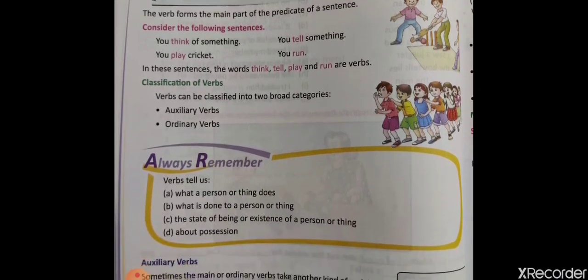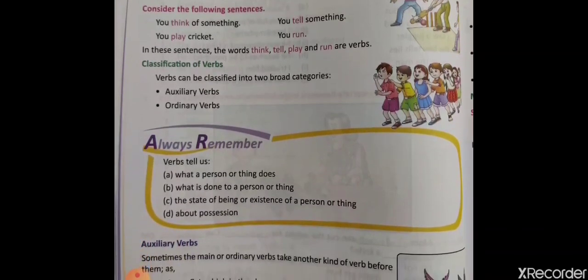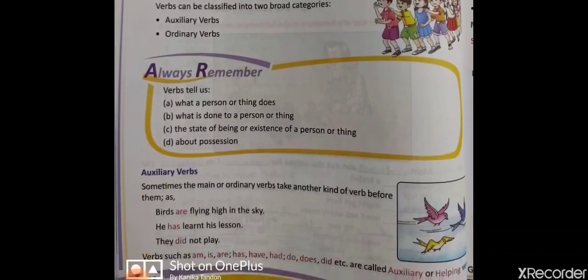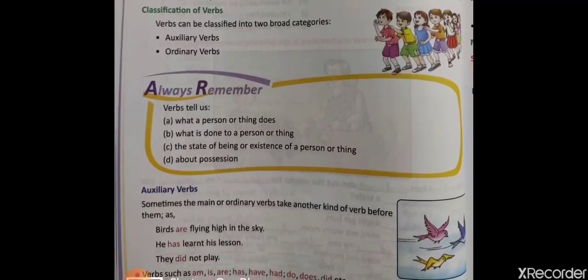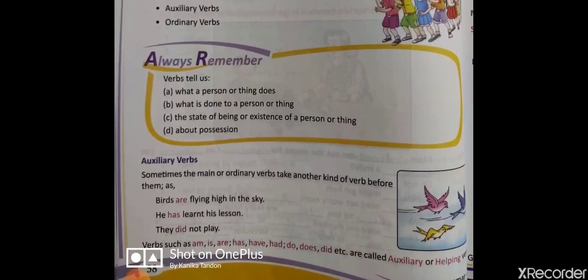Now the verbs are classified into two forms. First one is the auxiliary verb and another one is the ordinary verb. Let us read what auxiliary verbs are. So the main or ordinary verbs take another kind of verb before them. Alright, so like birds are flying high in the sky, he has learned his lesson, they did not play. These are the verbs that in simple language we call helping verbs.